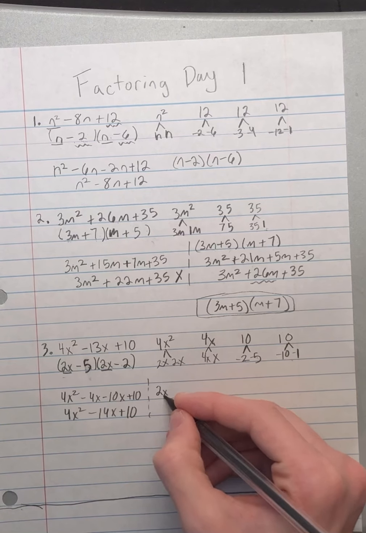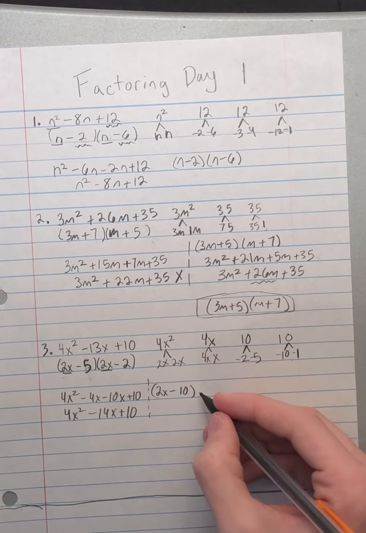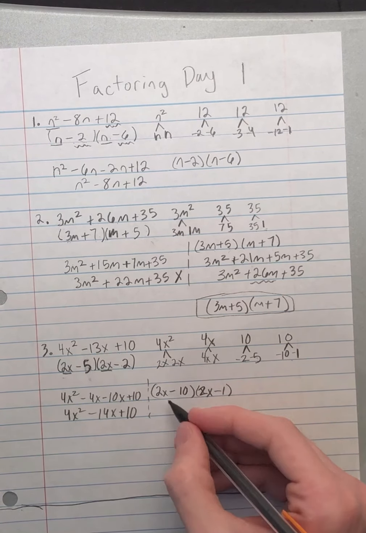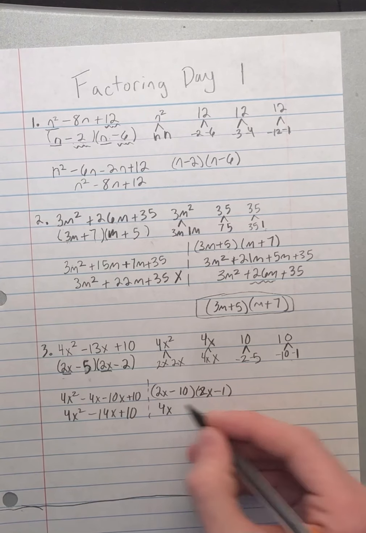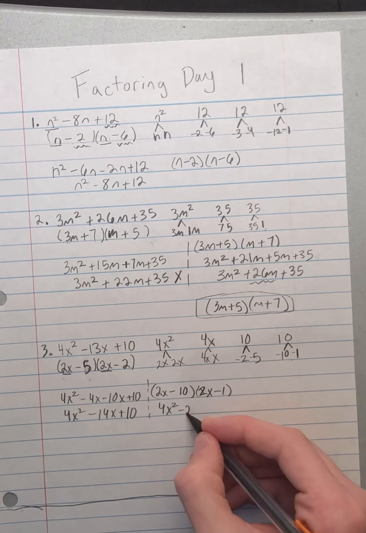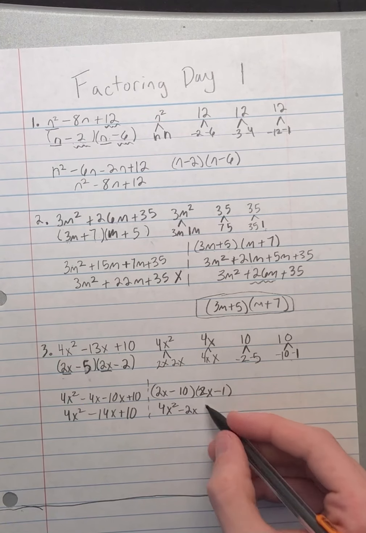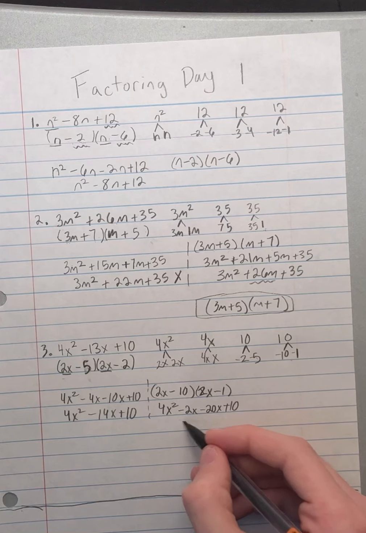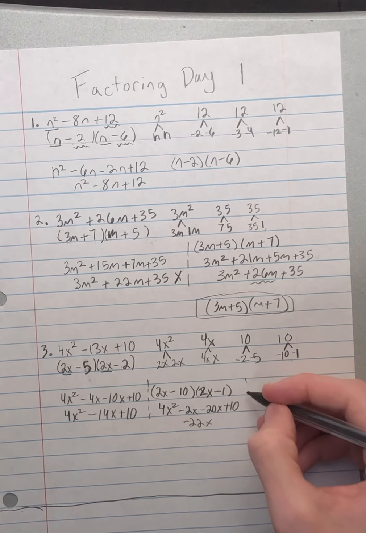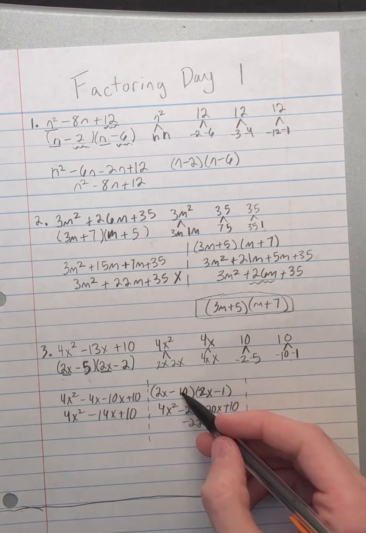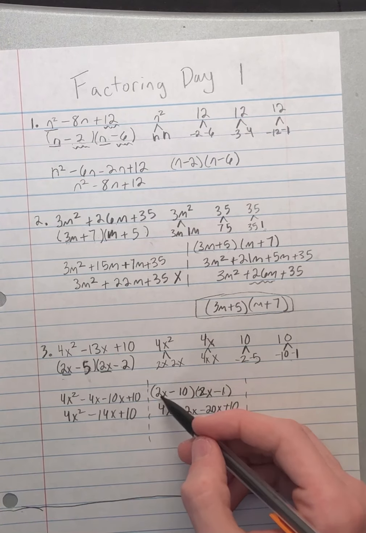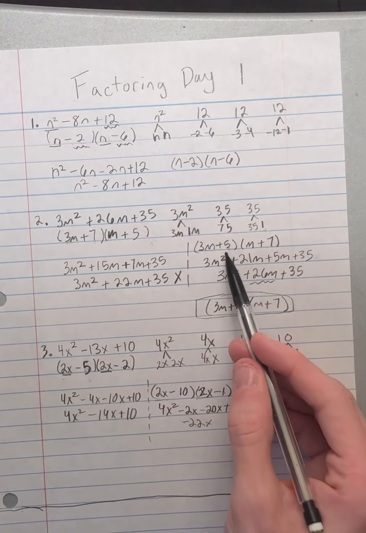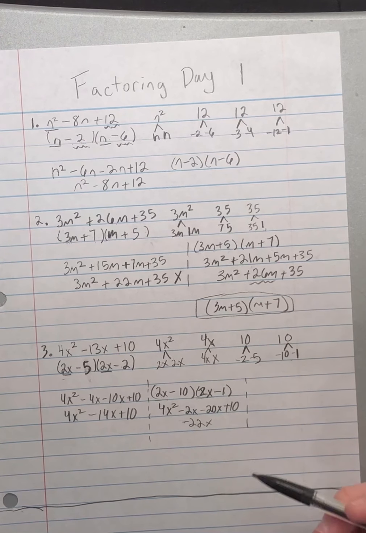So I've got 2x minus 10 and 2x minus 1. And I'll FOIL to check. So I've got 2x times 2x, 4x squared, minus 2x from 2x times 1, minus 20x, plus 10. Again, I don't get what I'm looking for in the middle. We talked through like switching these numbers might not change anything because this number is the same as this one in front. So I've got 2x and 2x instead of something like up here when I had 3m and m, and changing the order of the second numbers changed what was in the middle.